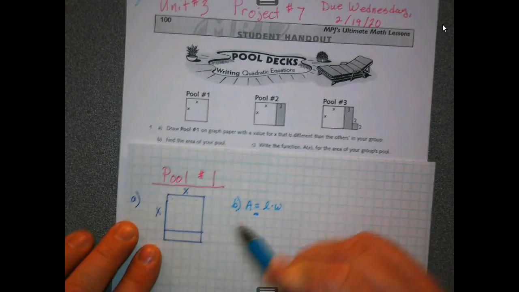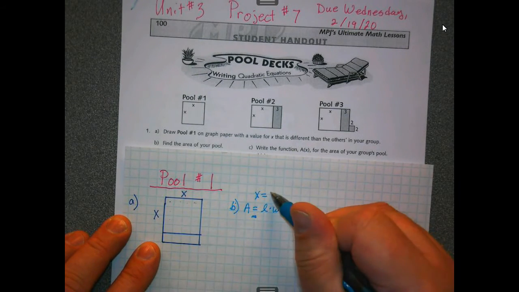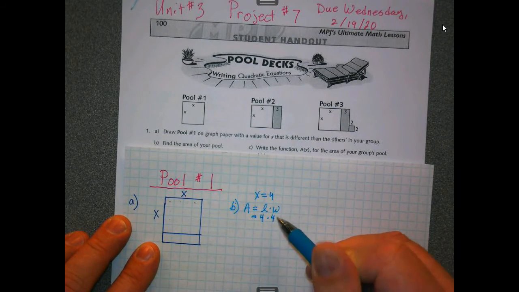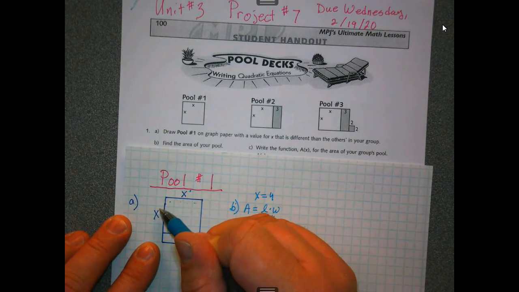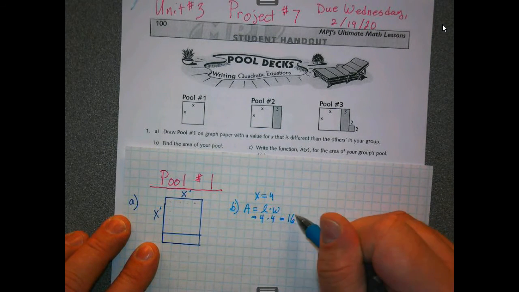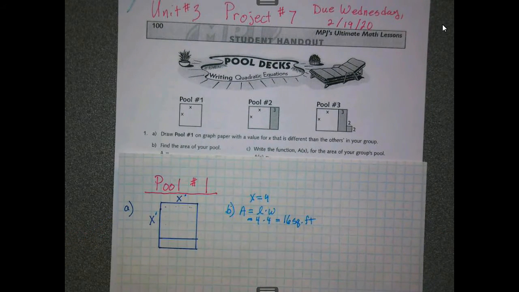So I have my X equals 4 here. So I have a 4 times 4, and I'm going to say this is feet. Okay, so I have 16 square feet. There's B.